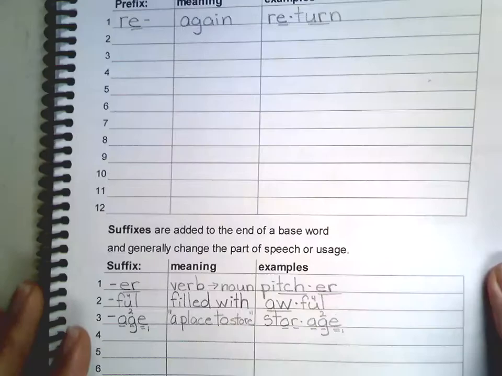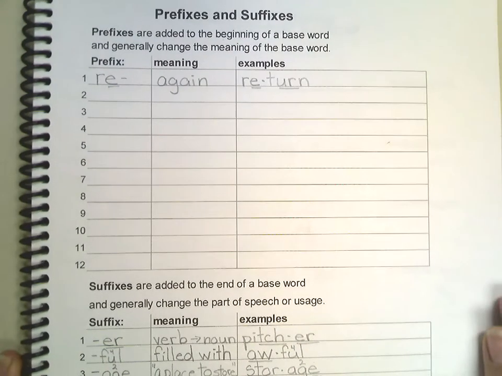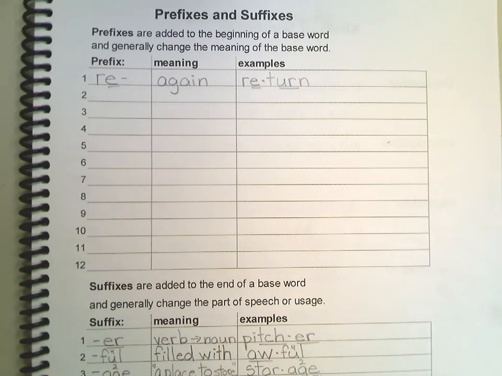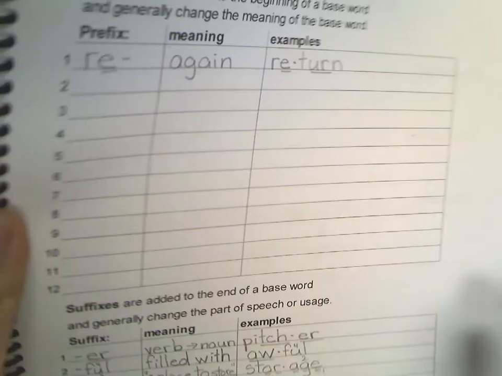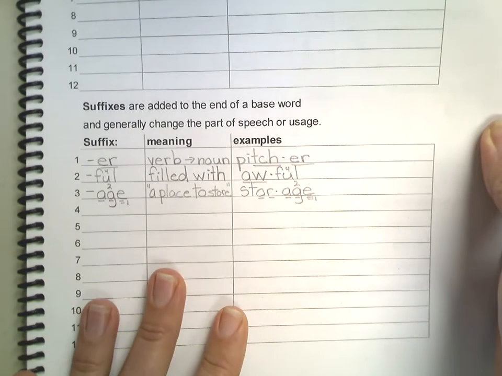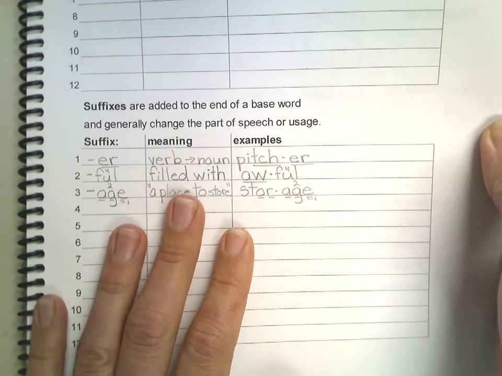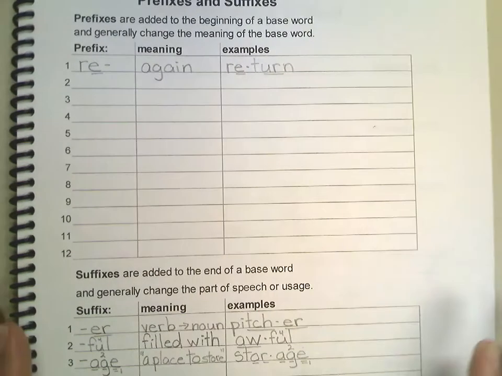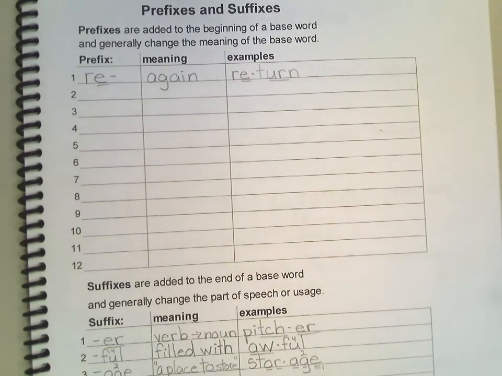All right, on 33 we have our prefixes. So remember, a prefix comes before our base word, and our suffixes come at the end of our base word. All right, unless has a prefix. Right, so what is our prefix in unless? Good, it's un.